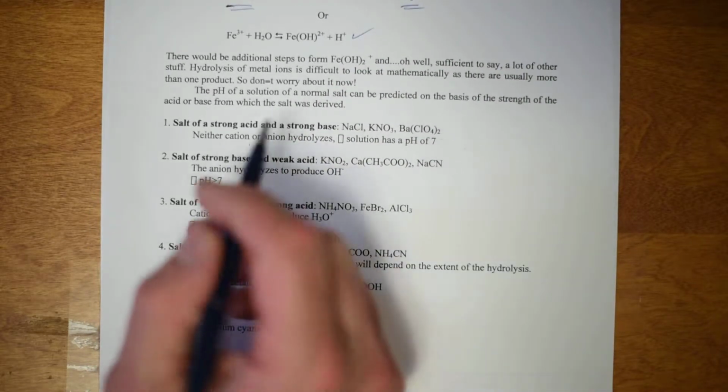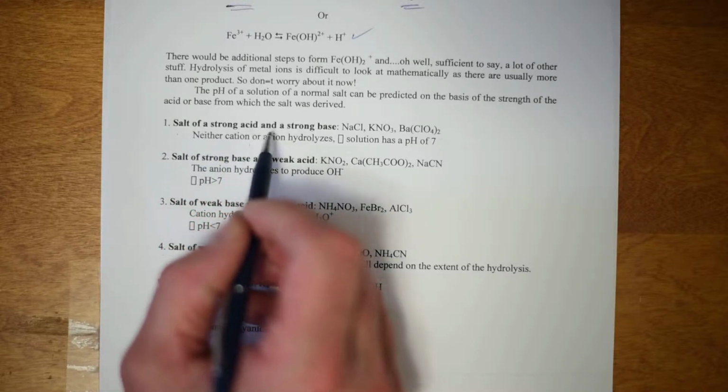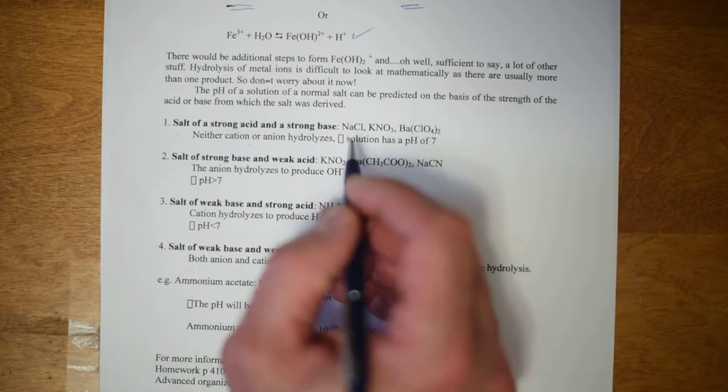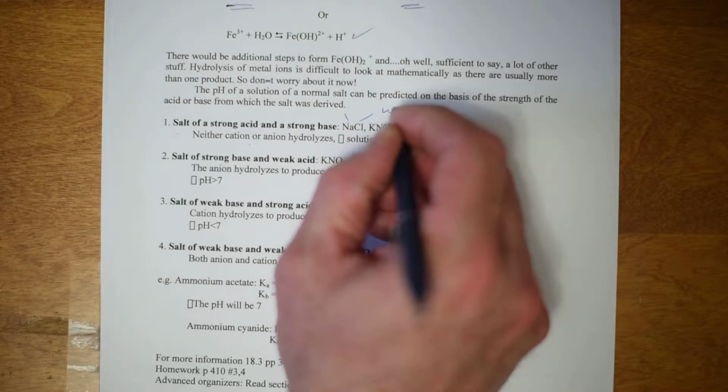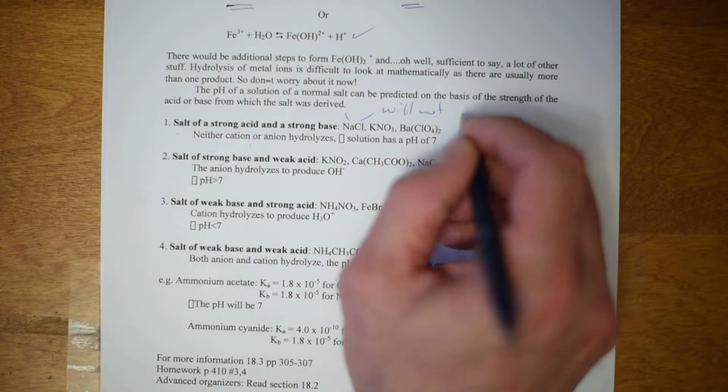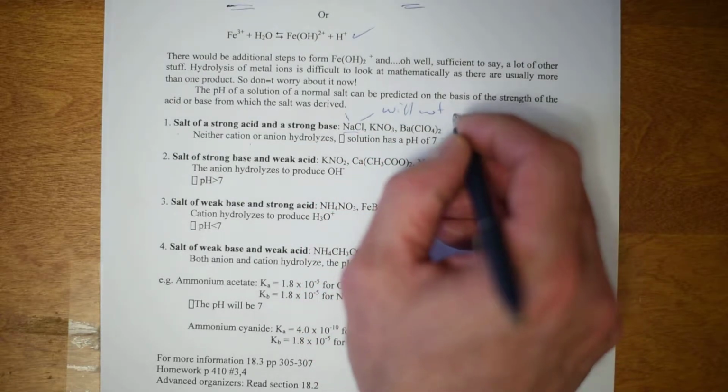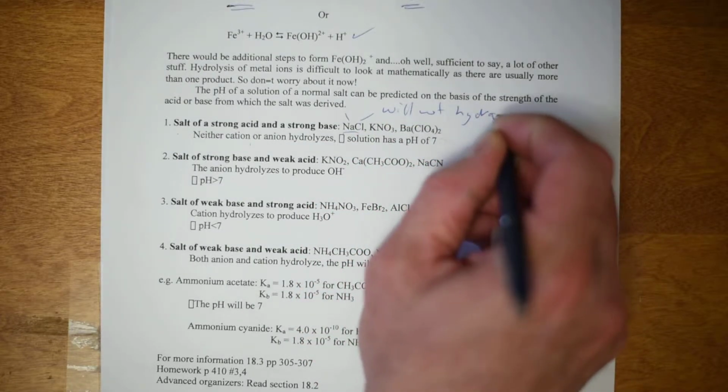Your four cases are this: the salt of a strong acid and strong base will not hydrolyze. Neither ion will hydrolyze. So if you dissolve sodium chloride in water, you don't get any change in the pH.